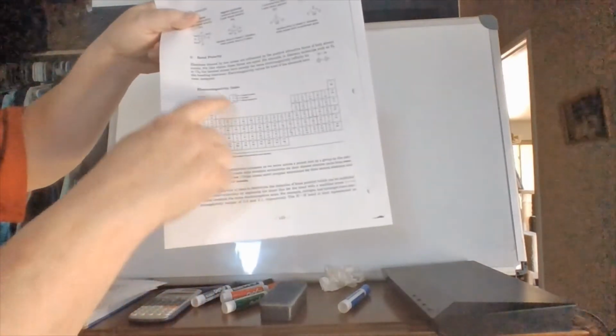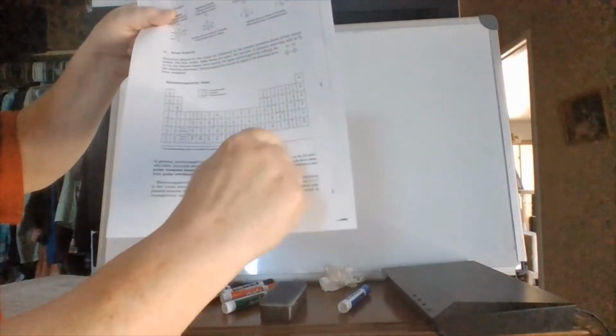And then I want to talk to you about bond polarity. So this is a table of electronegativity values.